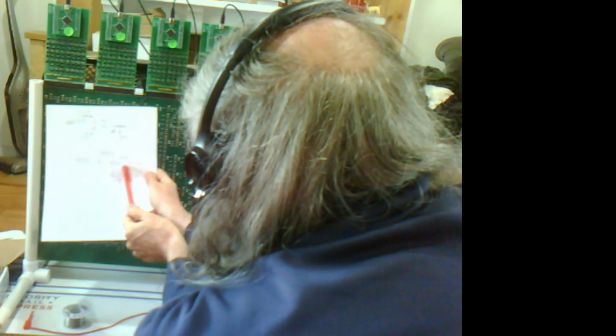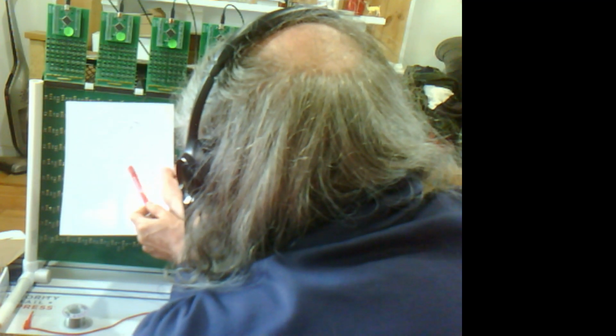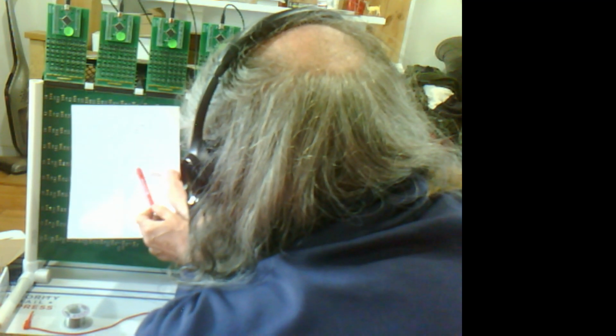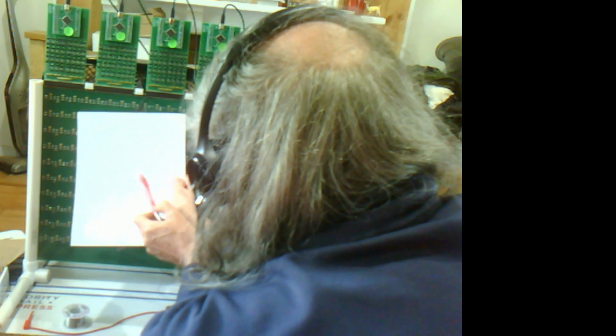Okay, so now I know where the pins are for the outputs of this flip-flop, J50, J49, and now I'm going to measure these voltages. Okay, J49 and J50.